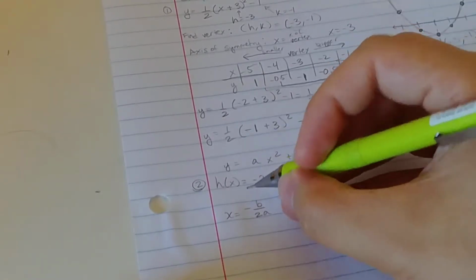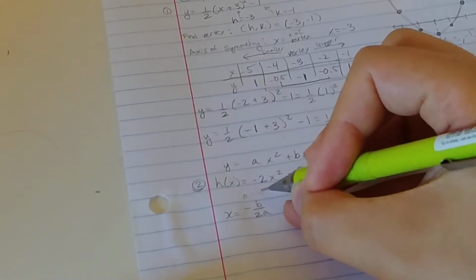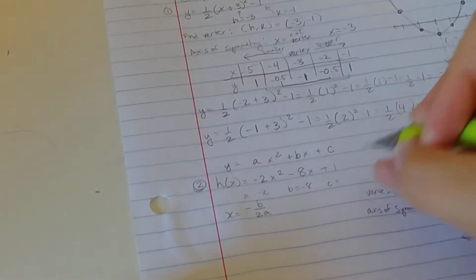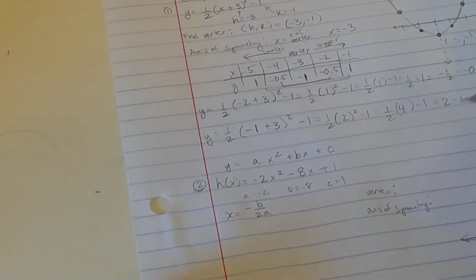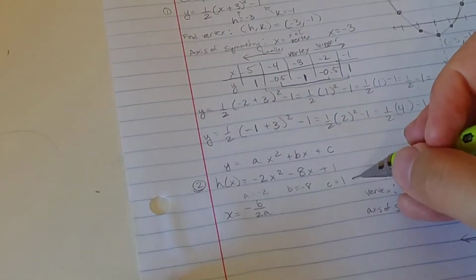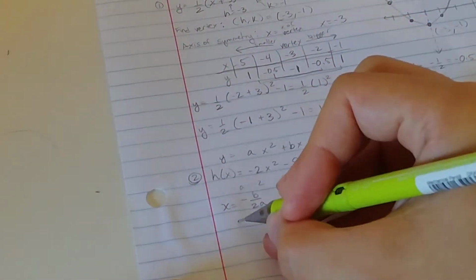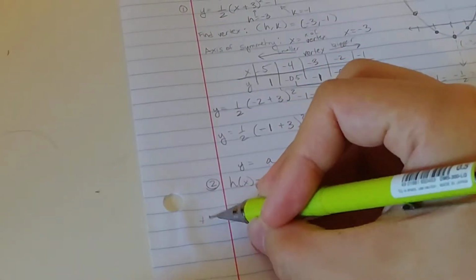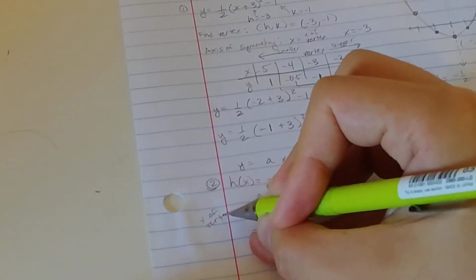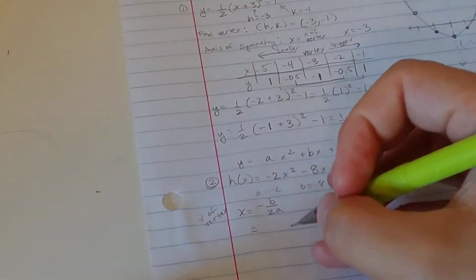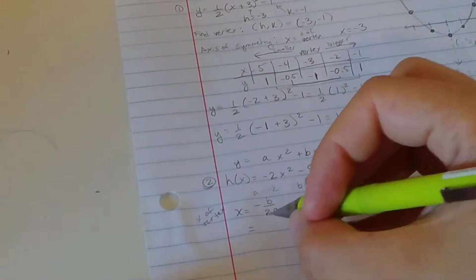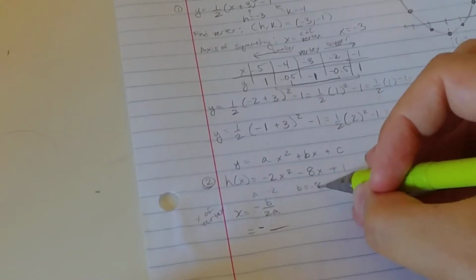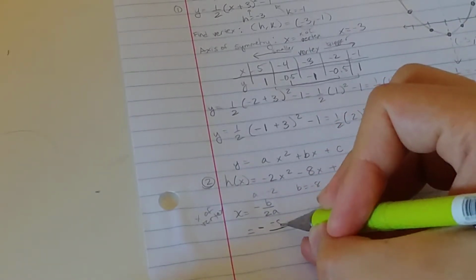And yeah, you can label first. Our a is negative 2, our b is negative 8, and our c doesn't matter for now, but it'll matter later on, is 1. Okay, so let's find our x of the vertex. So negative. And even though our b is negative, we still need to put another negative there. Okay?